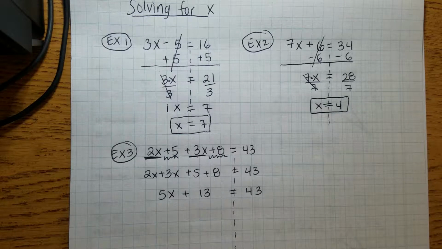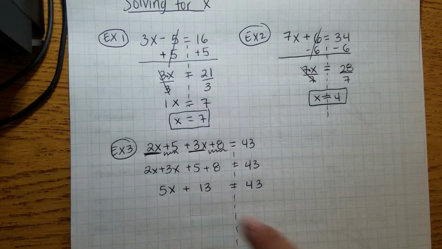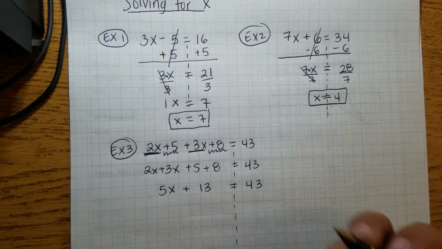Alright, do you guys need more time or you guys got it? Okay. What does x equal? 6. Okay, how did we get there? We already combined like terms. How do I finish this problem?